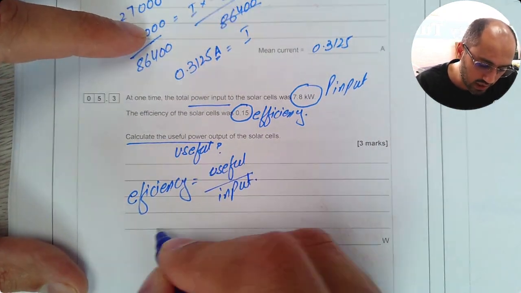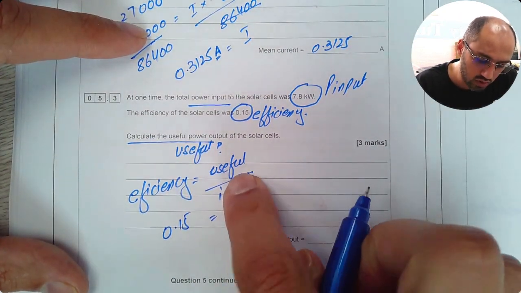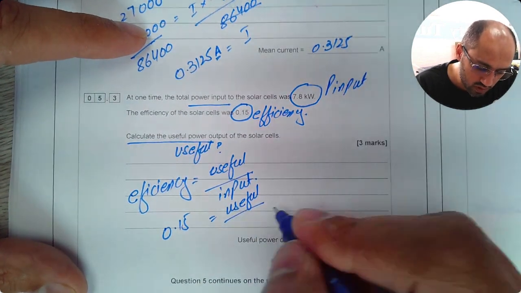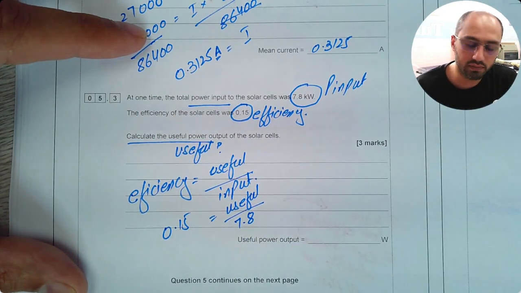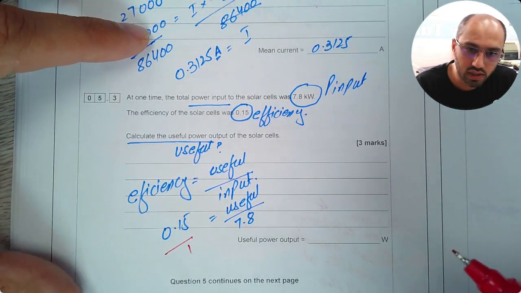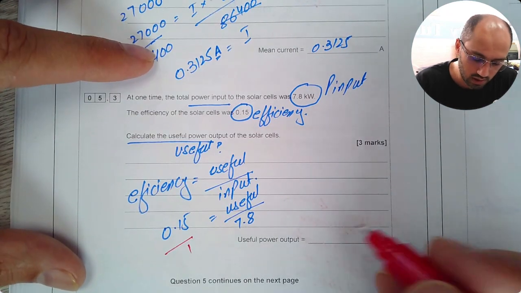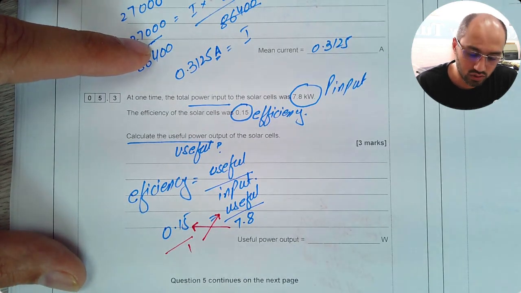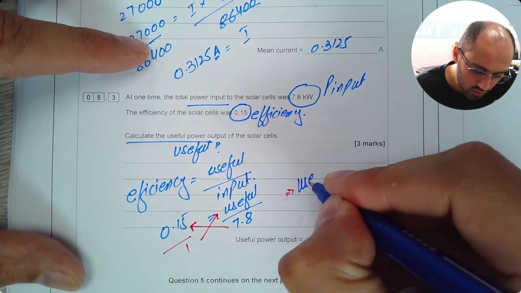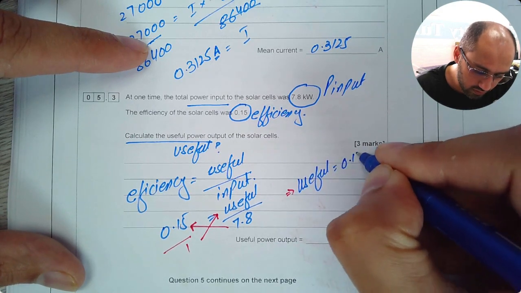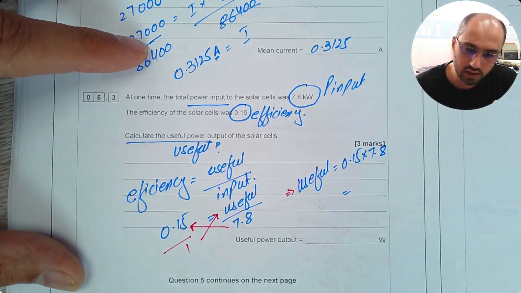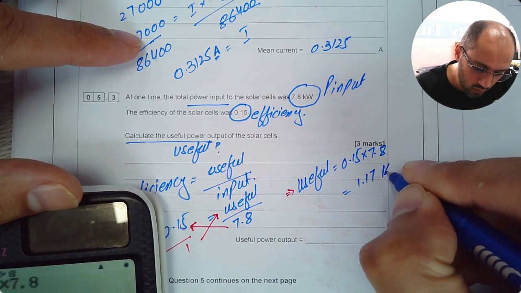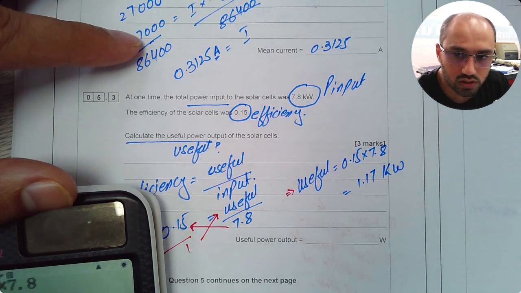So I can say efficiency has a value of 0.15 equals useful. We do not know. I can keep it as useful. I do know the value of input, which is 7.8. Now to make my life easier, I can put 1 in the denominator on the left side. I've got a single fraction on both sides. I can then cross multiply and solve. So this will give me useful will be equal to 0.15 times 7.8, and if you solve it you will end up with 1.17, but remember it will be in kW, kilowatts.